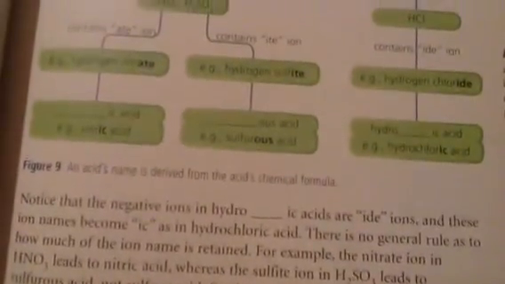Alright, so that's pretty much the gist of what's happening here. I'm just going to put up a little flow chart that you can find in the Science Probe 10 textbook, page 207. That's the chart, and it's very easy to find. It's very useful. So thank you, and that was how we name acids.